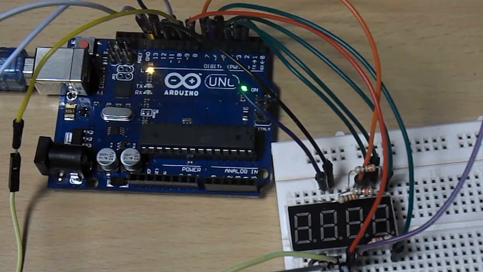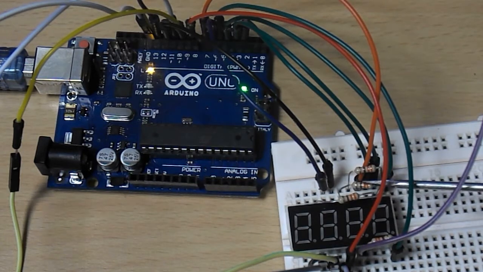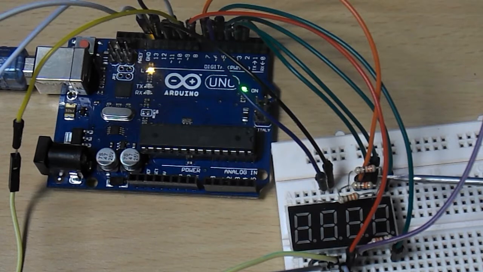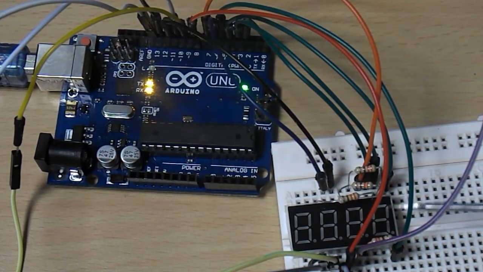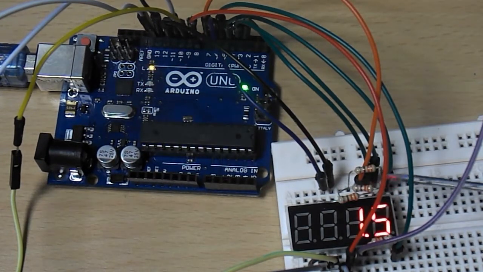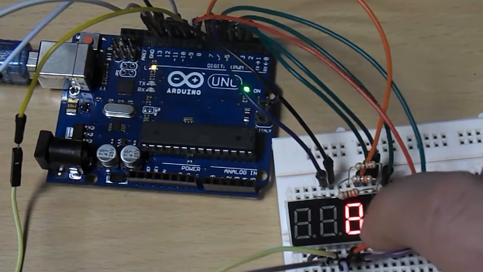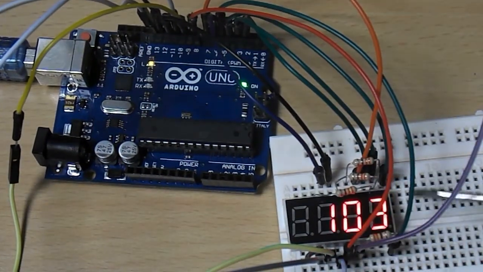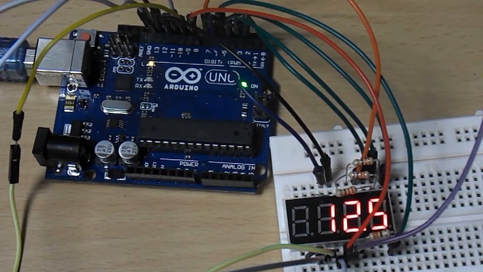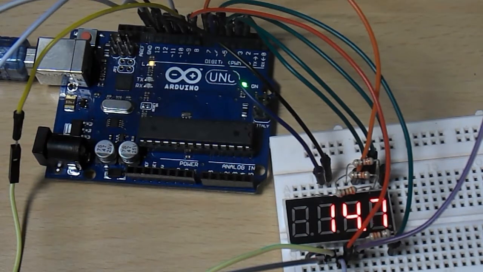While the code is downloading, it's not necessary to connect the Arduino to the 7-segment display LEDs, as long as you have the current-limiting resistors on the digital outputs. There it's running. It's a timer that counts from 0 up until 100 and then it goes back to 0 again.